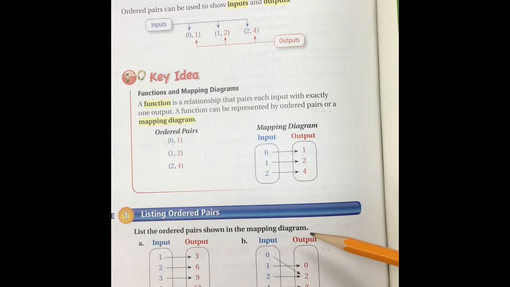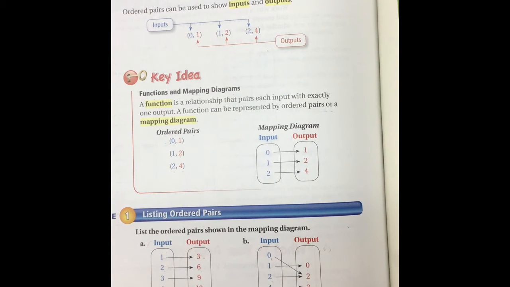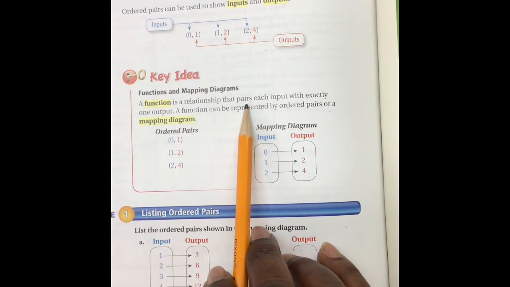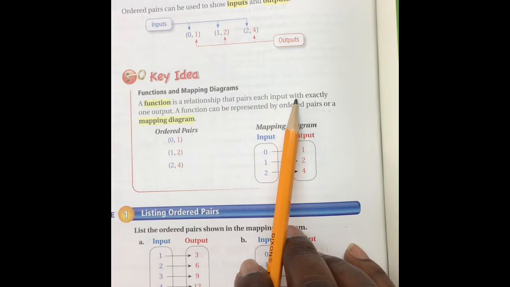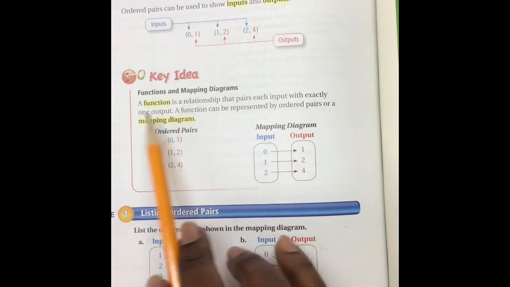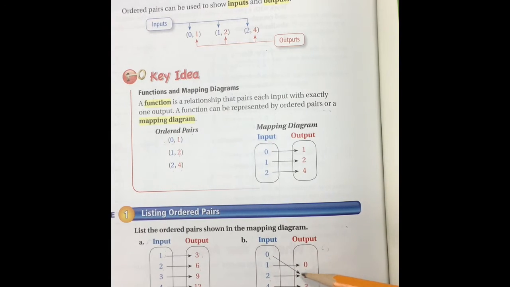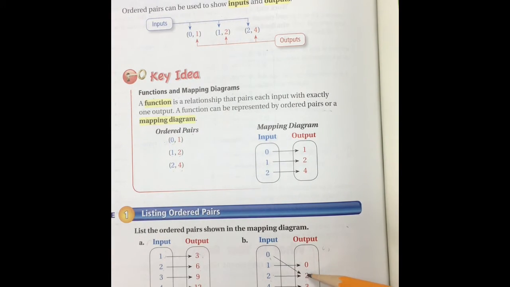The issue here in this ordered pair: according to our function, a function is a relationship that pairs each input with exactly one output. So here this input should have one output, but this input has the same output as this input. So this would not be considered a function. So B would not be considered a function.